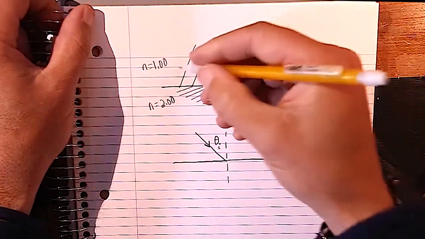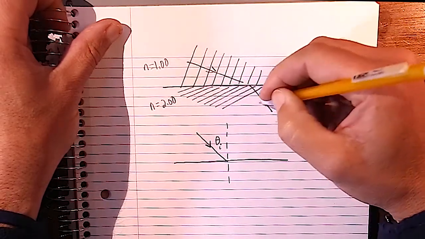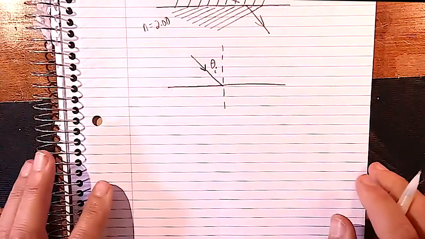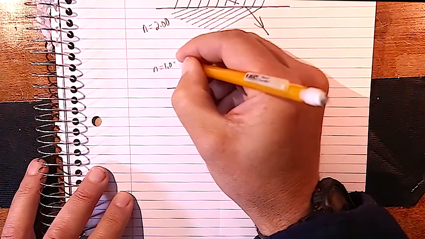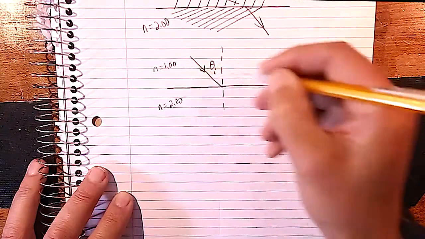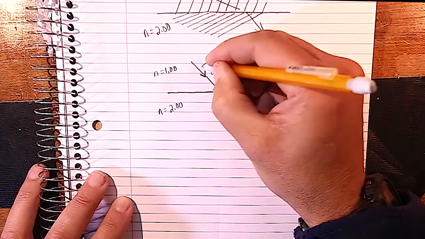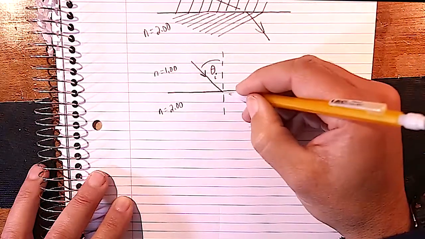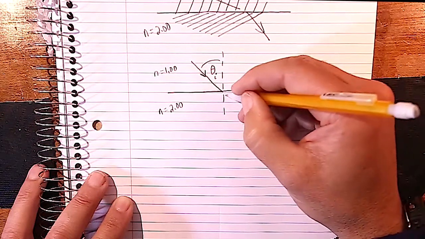So the light wave does something like this as it moves into the new medium. So rather than draw it like this, we draw our light rays. And the diagram looks like this. So we have our index of refraction of 1.00, our index of refraction of 2.00, and here is our incident ray. Where's it measured from? It's measured from the normal. Now, this ray is going to move into the new medium, and it is going to slow down.